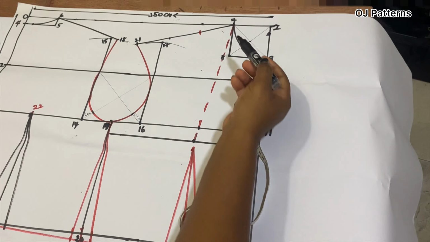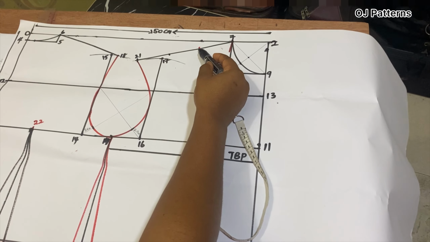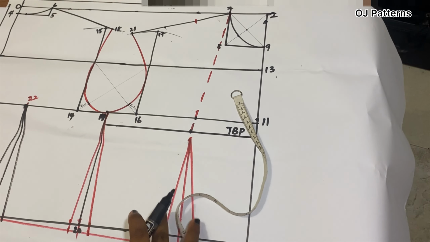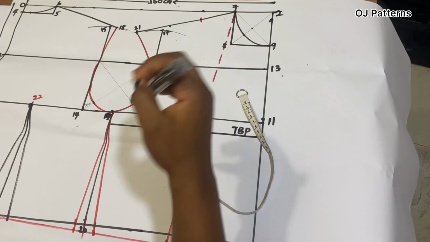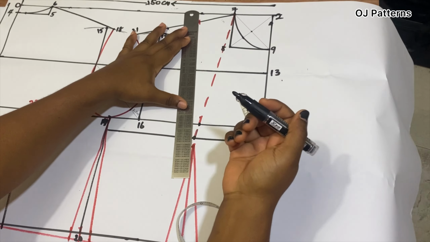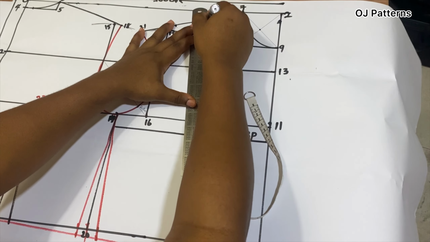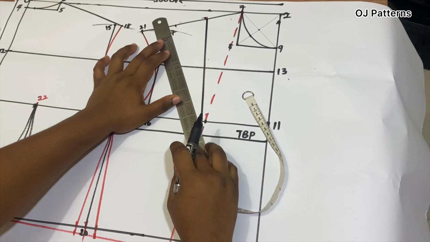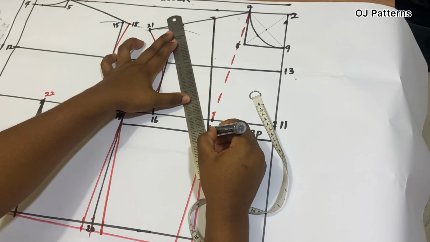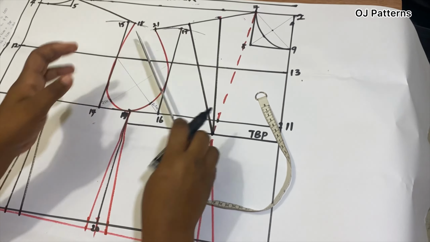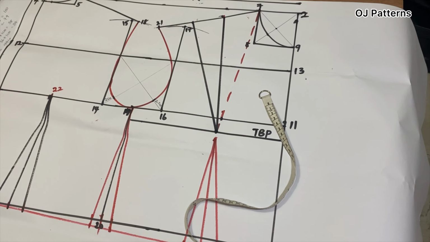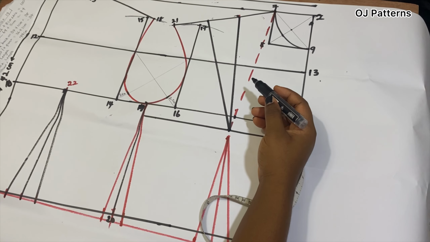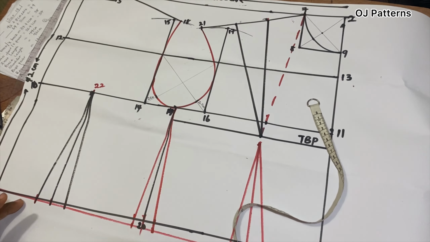So we have 6.5 first from 7, and then from the 6.5 we measure 6 cm, which is the dart width, and mark. So this first 6.5 is going to serve as the first dart leg. Now from the 6 cm connect all to the through bust point. Okay, so this is the first dart leg, this is the second dart leg, and we're done with the front shoulder dart.